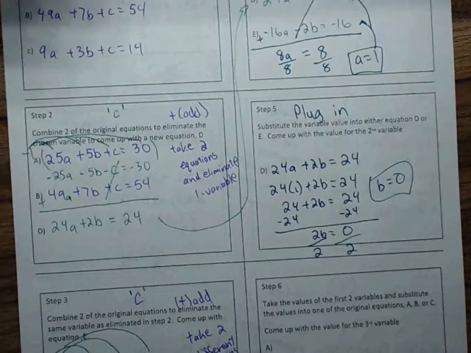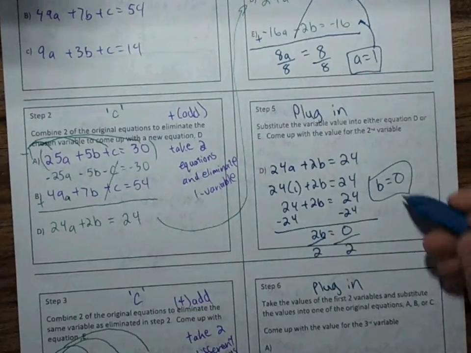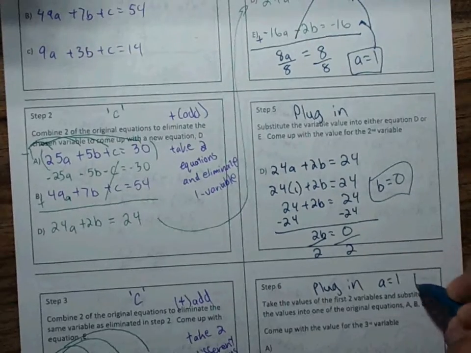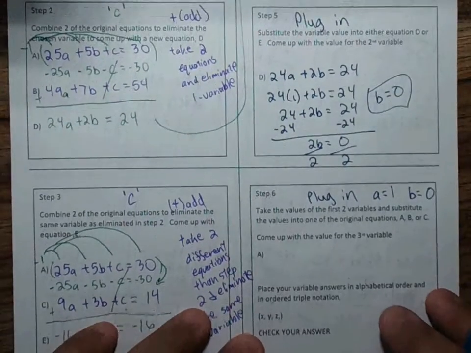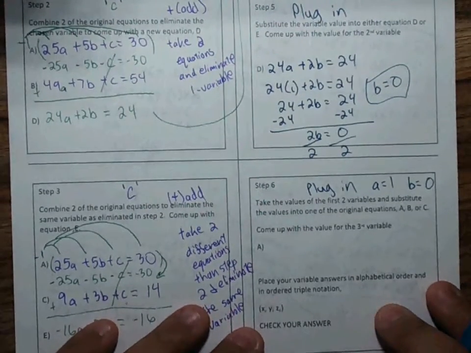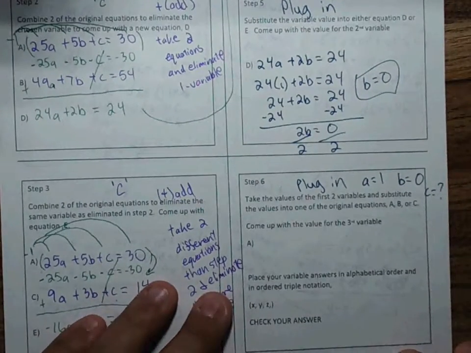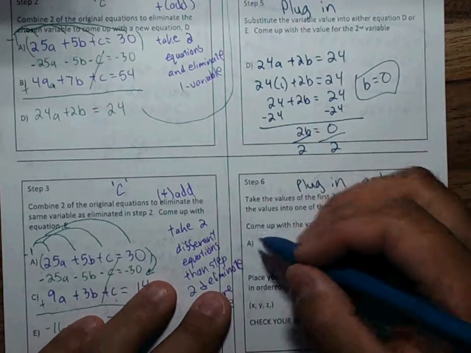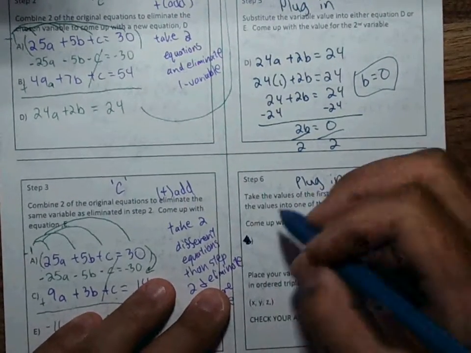So now I know A, I know B, and then again, step 6, summed up in 2 words is what? Everybody? Plug in. Plug in again. So now that I know A is equal to 1 and B is equal to 0, I can plug those into one of my original equations to be able to solve for C, which is still my unknown. They want us to use equation A. Equation A looks a little bit more complicated, so I'm going to say forget them, and I'm going to use equation C.